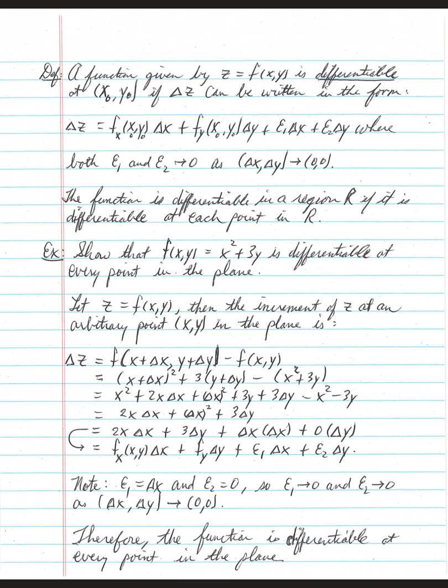Back up here, these first two terms, 2x, that's the partial derivative of our original function with respect to x, and 3 is the derivative of our function with respect to y. So we have the partial derivative of f with respect to x times delta x, which is also dx, this is back up here in our definition, plus the derivative of f with respect to y dy. Therefore, the function is differentiable at every point in the plane.